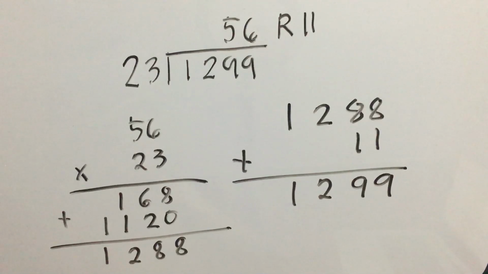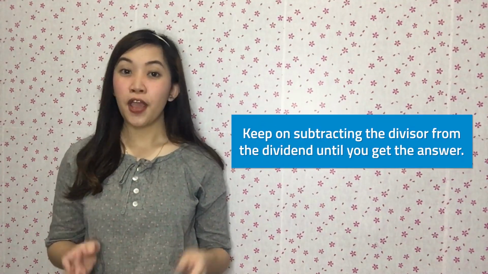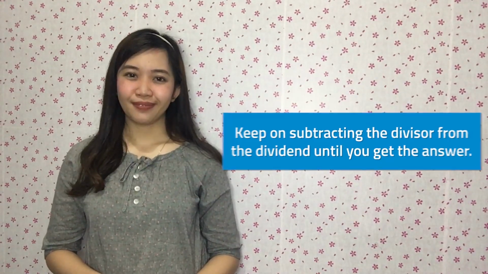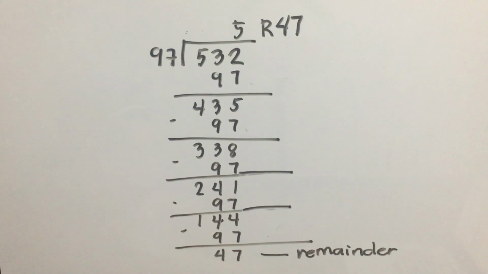And for the last tip, Tip number 2 in division. Another way to do division is to keep on subtracting the divisor from the dividend until you get the answer. Here is an example. We have here 532 divided by 97. Now, we are going to subtract the divisor from the dividend until we reach a point where the answer is less than 97. Now, we only have 47 left. 47 is less than 97, so we can't subtract further.